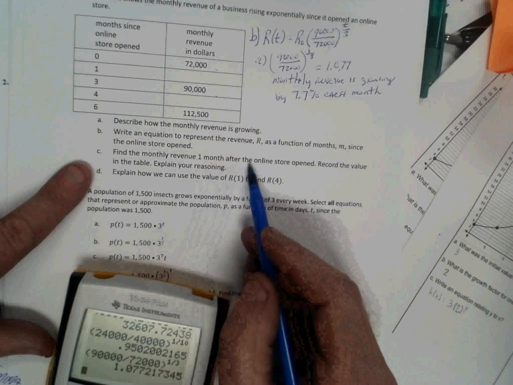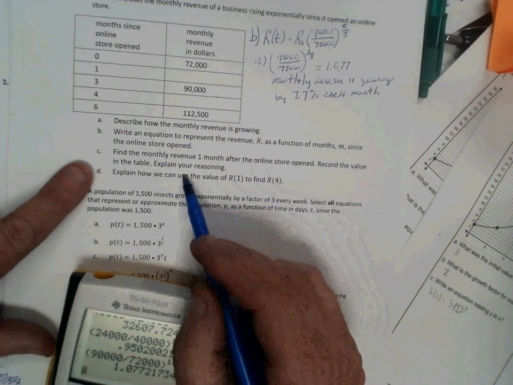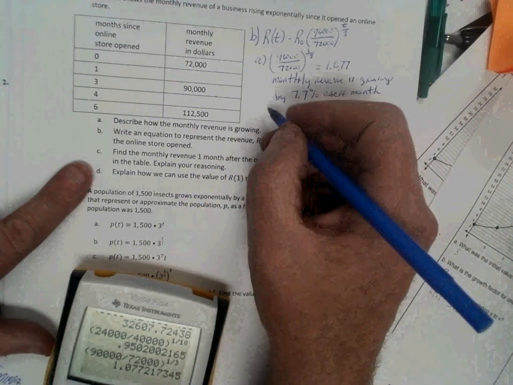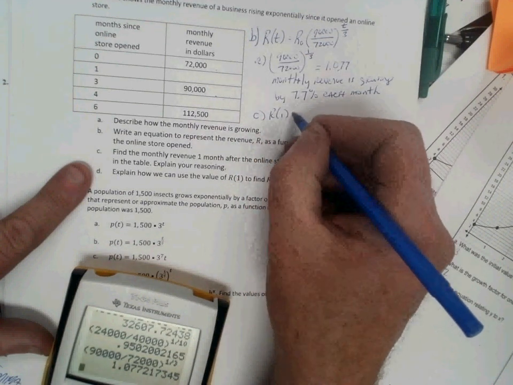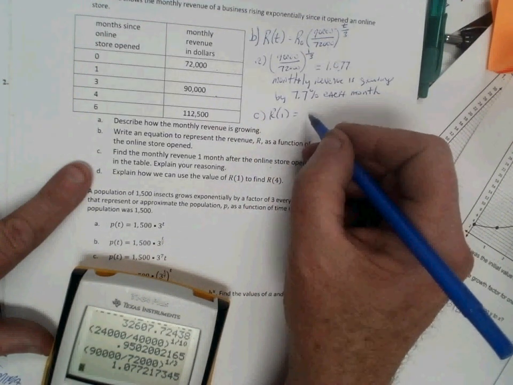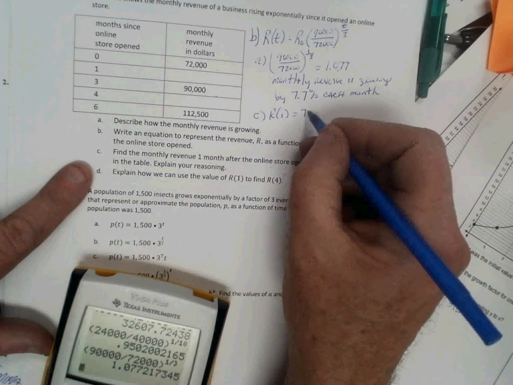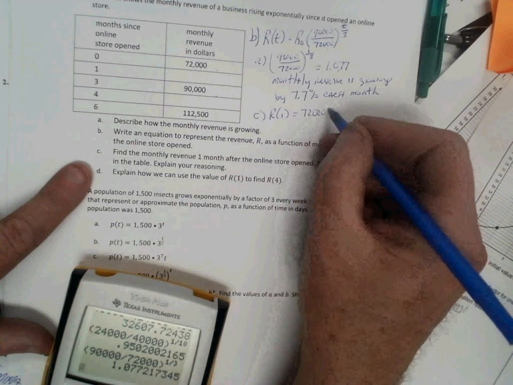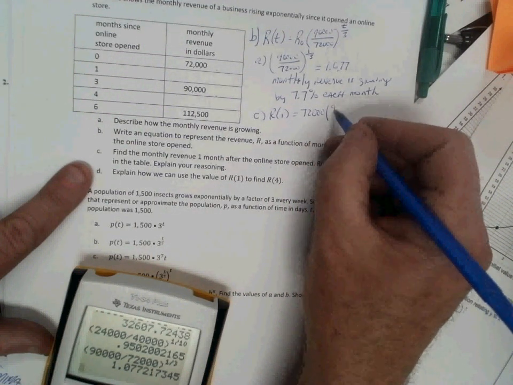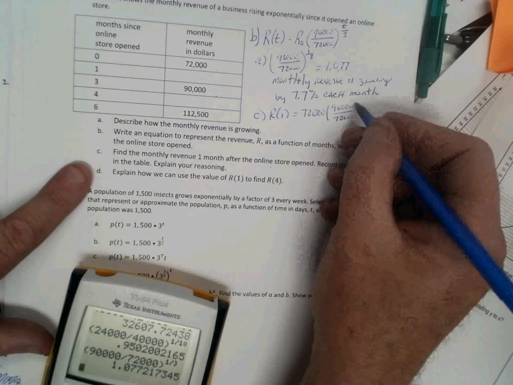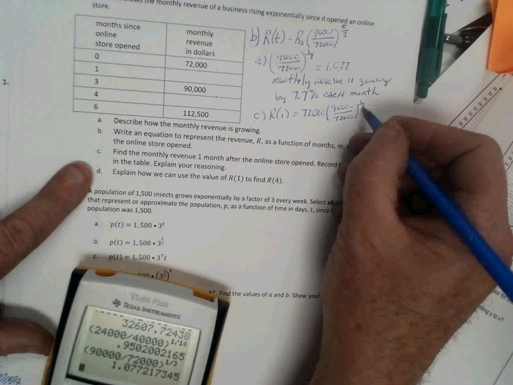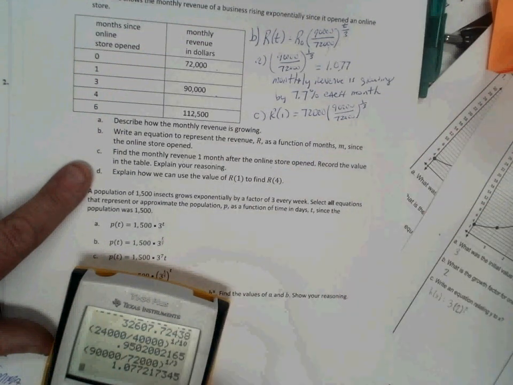Find the monthly revenue 1 month after the online store opened and record the value in the table. Explain your reason. So for part C, we're going to plug in 1. R of 1 equals our R naught. What was our R naught? 72,000, right? Times 90,000 over 72,000, and that is raised to the 1 month over 3.